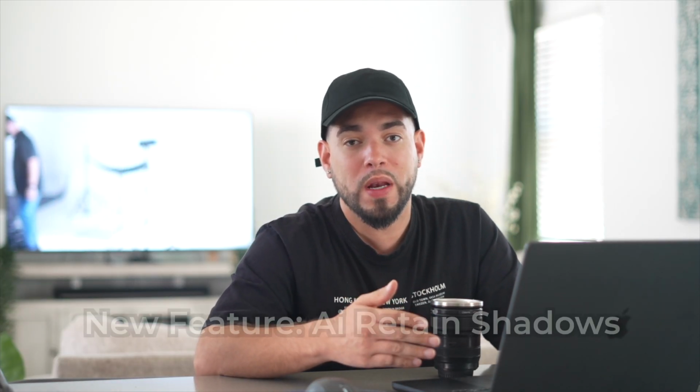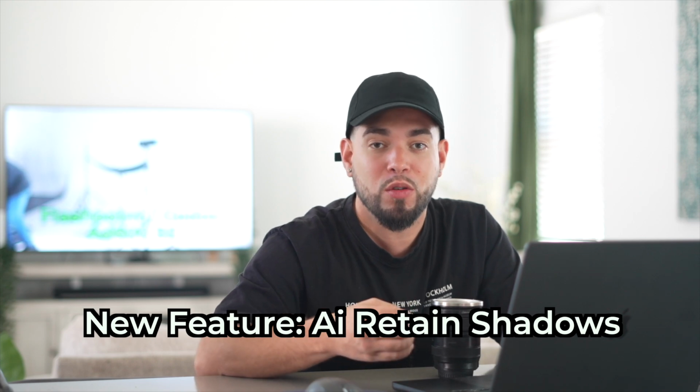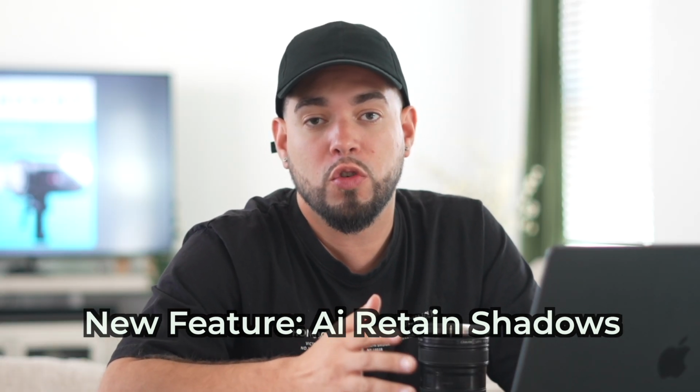Another feature I want to point out is the AI retained shadows feature. For my studio photographers, the ones who are shooting on a white backdrop or any backdrop, or even with a cyclorama wall. You know when you're editing and you want to swap out the backdrop and it just kind of cuts out the subject and you have no shadows and it just looks like you placed it there. It just looks disorganized. Well, this is the next feature I want you guys to check out.